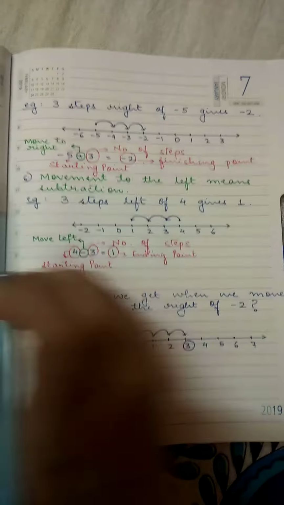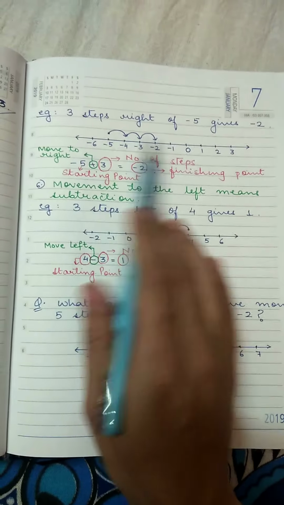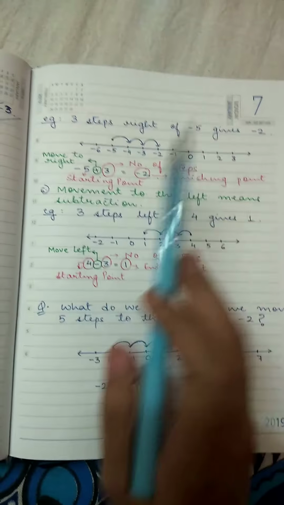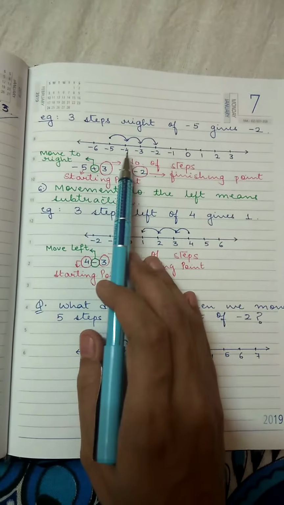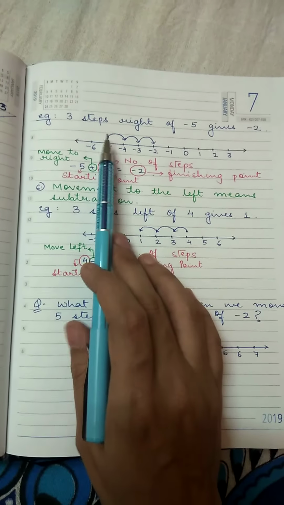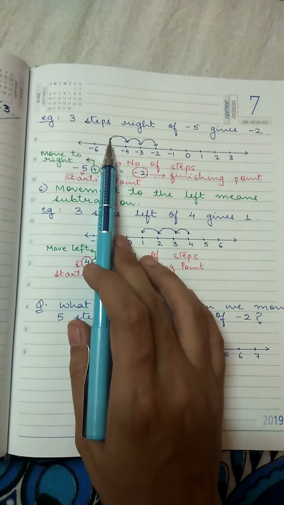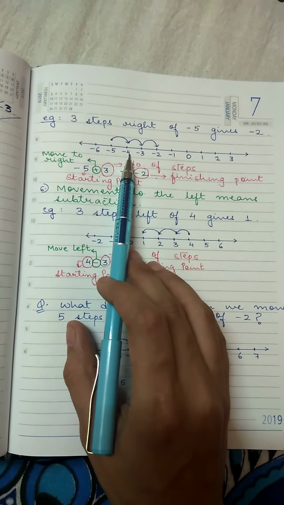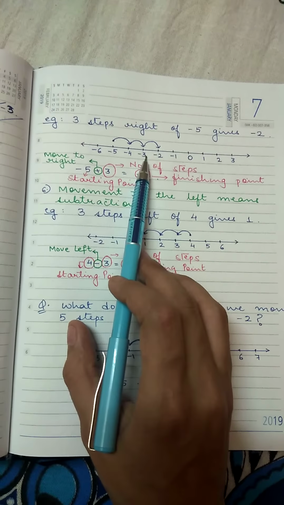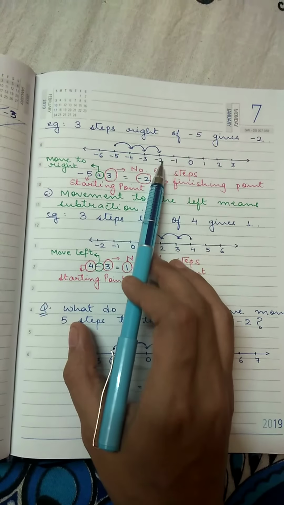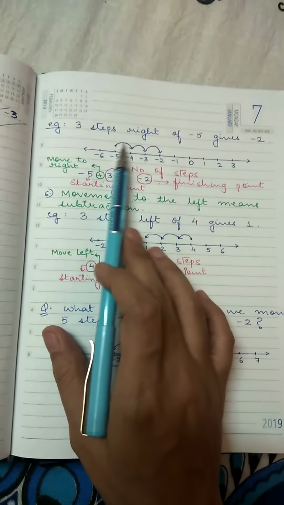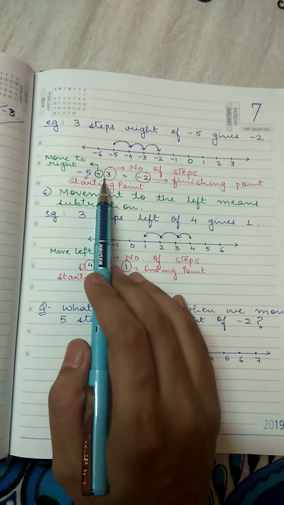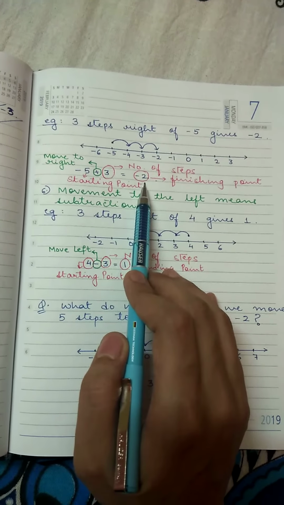Let's take another example. This time let us consider the negative numbers. So 3 steps right of minus 5. Draw the number line. If you are standing at minus 5, if you are starting from here and you take 3 steps towards the right, the first step will take you to minus 4, the second step will take you to minus 3, and the third step will take you to minus 2. So 3 steps right of minus 5 gives us minus 2. Minus 5 plus 3 is equal to minus 2.